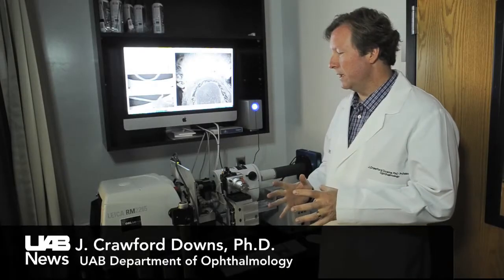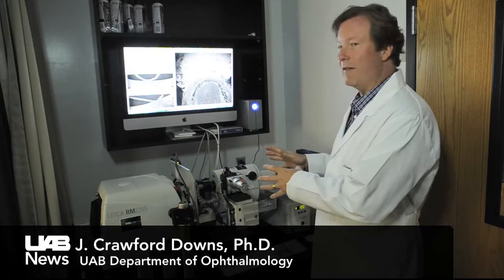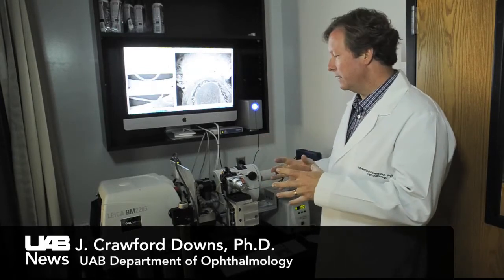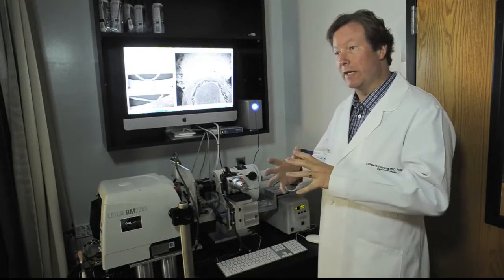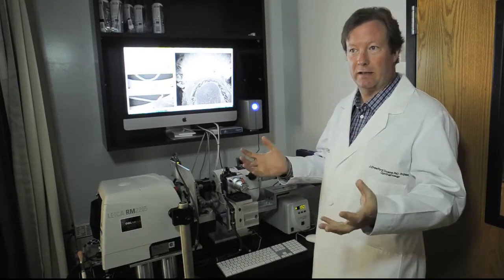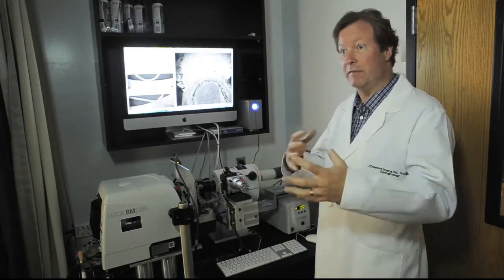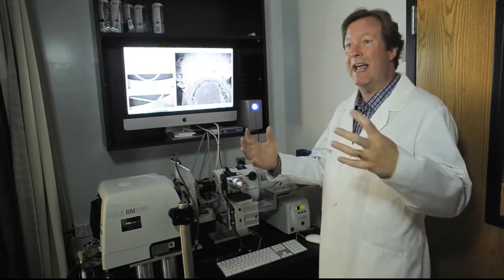Okay, so we've developed a sort of novel episcopic fluorescent image capture device. It's automated, and basically what this does is allow us to capture the three-dimensional nature of the optic nerve head and the tissues, so we can input that geometry into computational models to look at the effects of intraocular pressure on the mechanics of the nerve head.